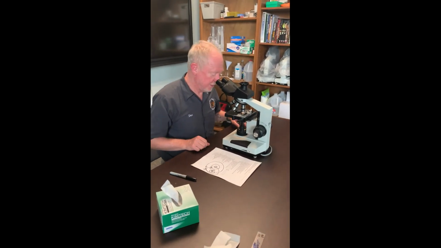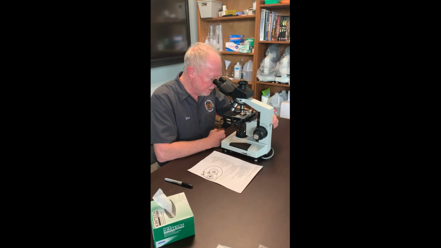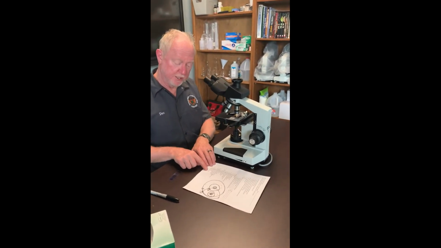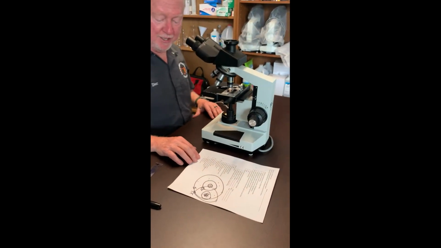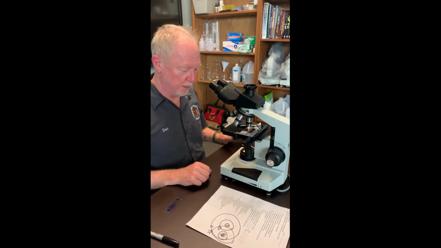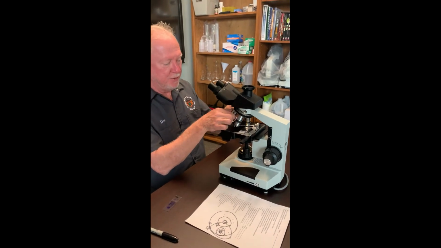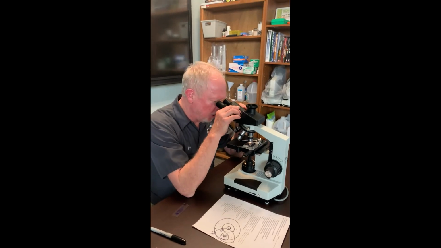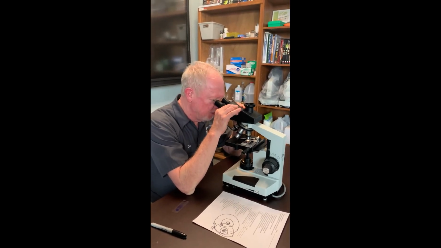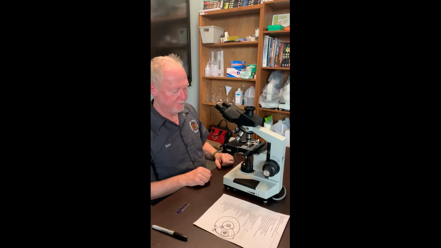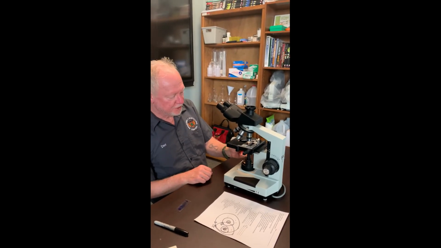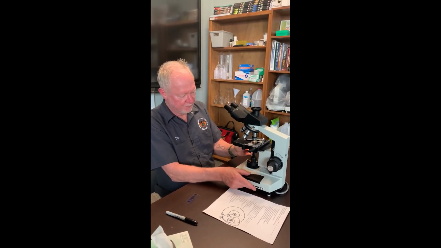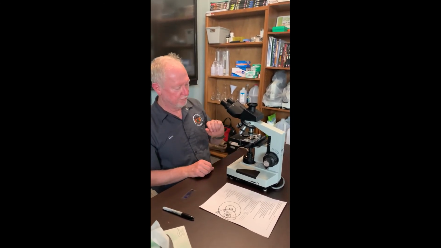Can't see nothing. All right. There are several reasons why you may not be able to see something, and when we're in Tennessee, we say we can't see nothing. So if I can't see nothing, let's troubleshoot a little bit. One, is my objective locked into place? Are my oculars the right width for my eye? Is my light where it needs to be? Adjust the light. I can't get it into focus.